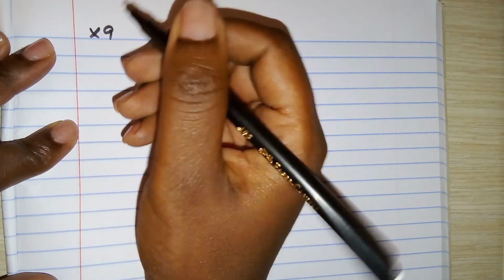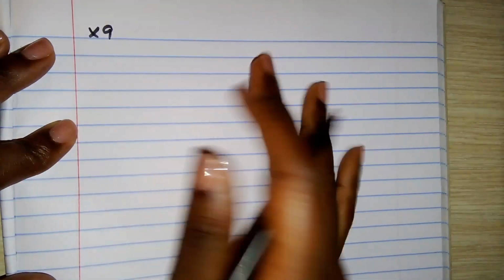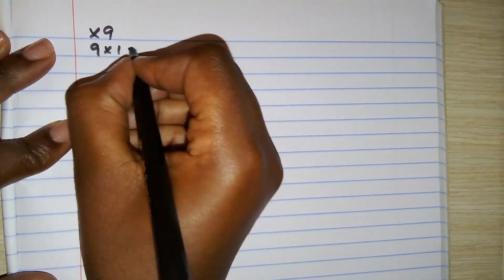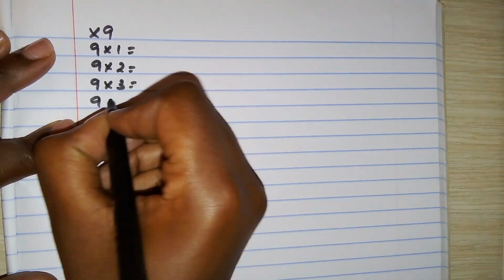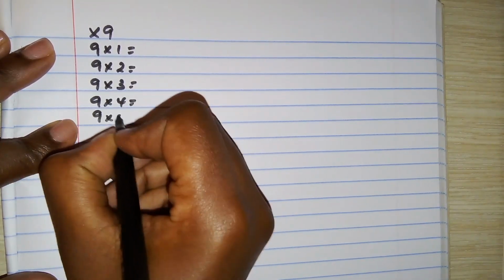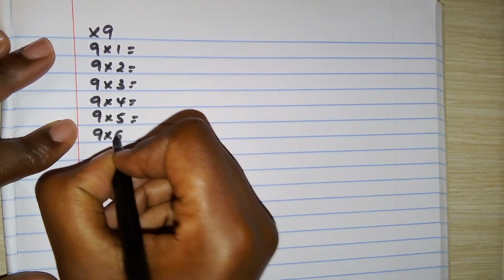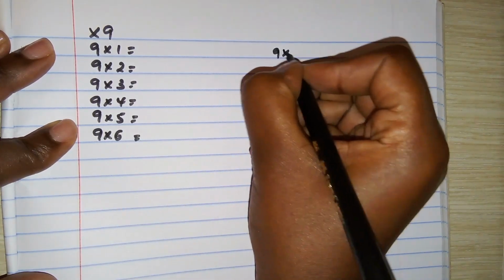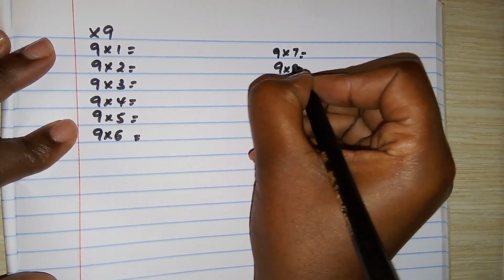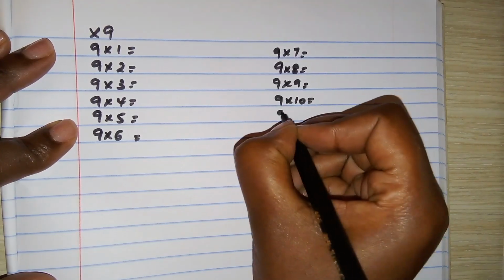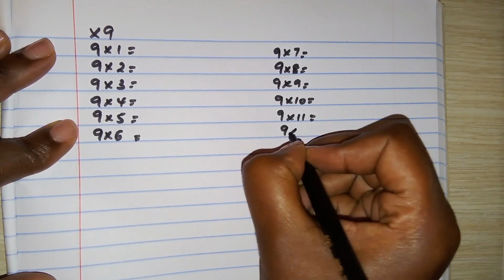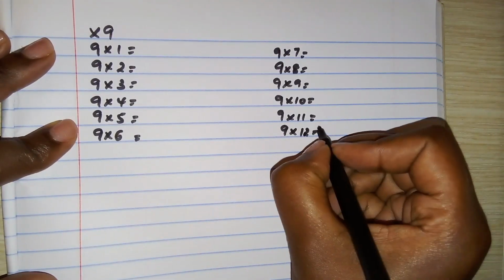So for 9 times table, we have a few ways of doing the 9 times table. So I'll show you. 9 times 1, 9 times 2, 9 times 3, 9 times 4, 9 times 5, 9 times 6, 9 times 7, 9 times 8, 9 times 9, 9 times 10, 9 times 11, 9 times 12.